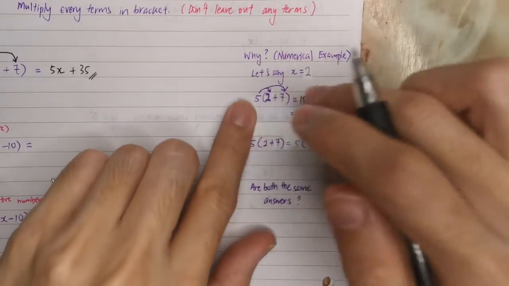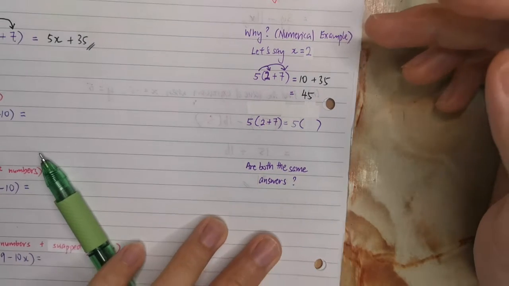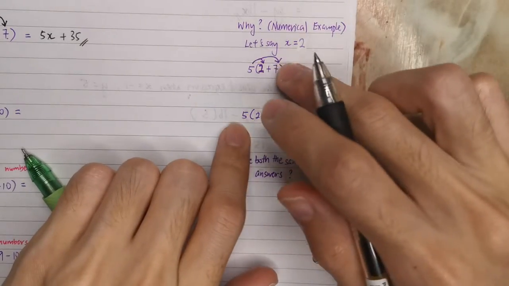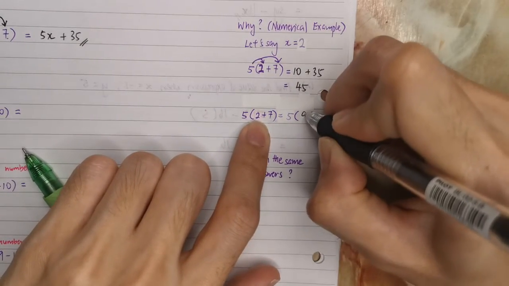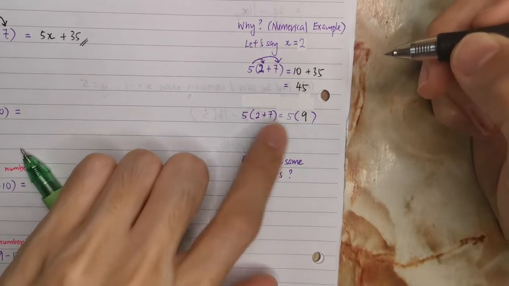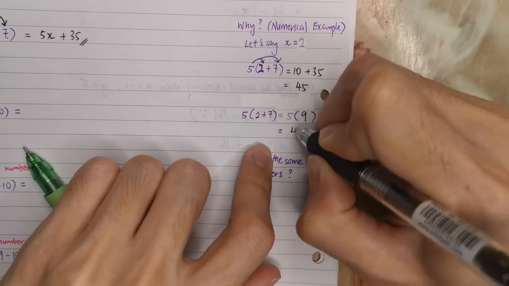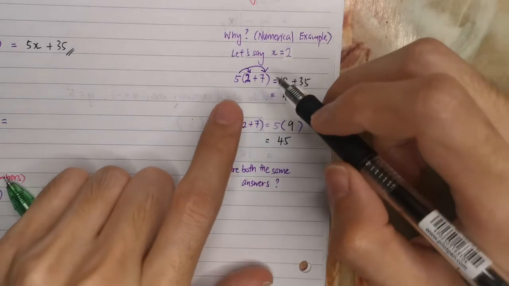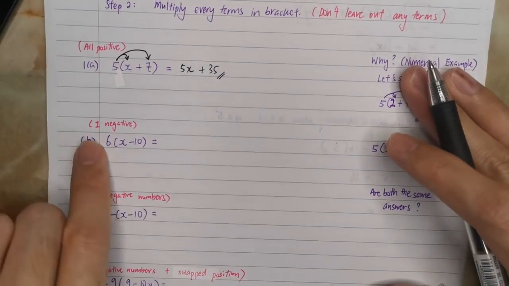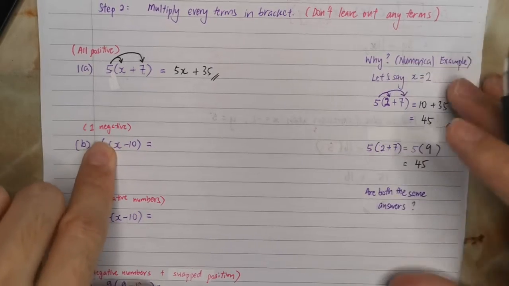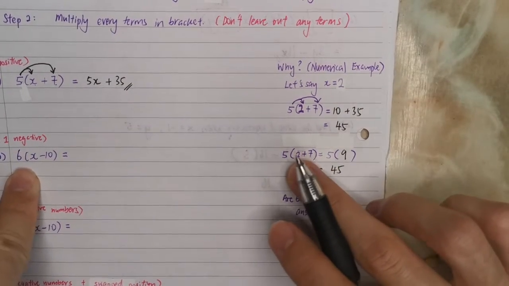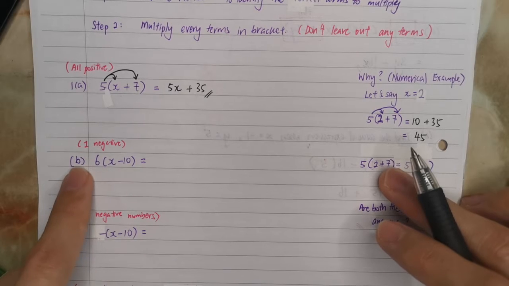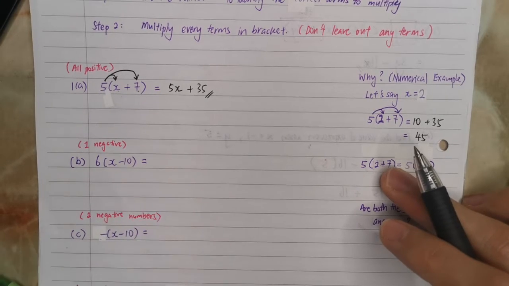So how do I know that this distributing method works for every single thing? Now we look at the same question again. Instead of drawing the rainbow, I add the numbers up in the bracket. So 2 plus 7 is 9. And 5 times 9 will be 45. Are both the answers the same? They are the same. So whenever you do expansion of such an algebraic expression, the rainbow method gives you the same answer as when you combine the terms in the bracket. But in this case, you cannot combine the terms because they are not like terms. So that's why you have to draw a rainbow and multiply to expand it out.